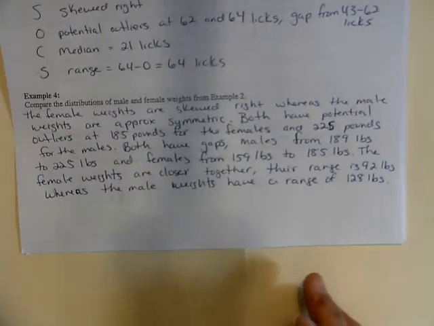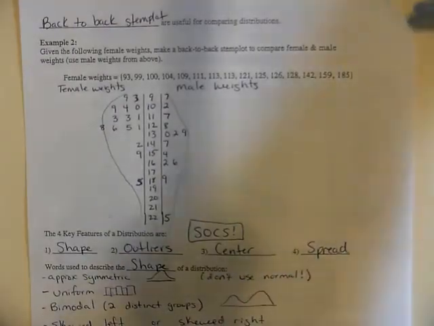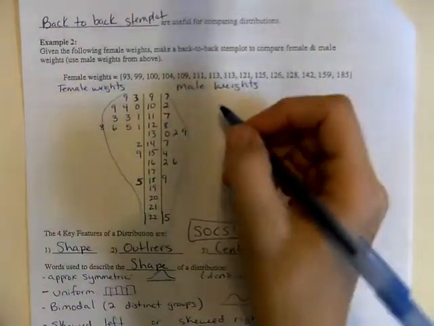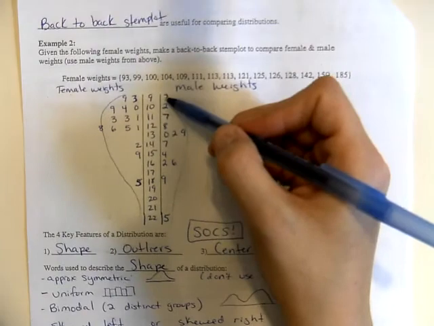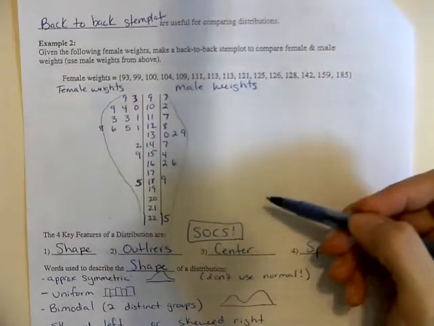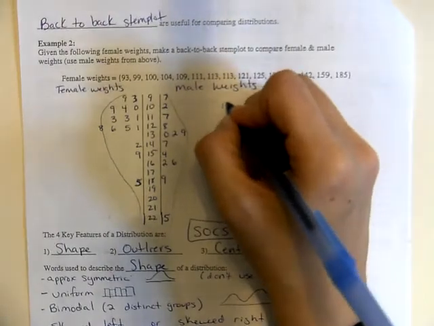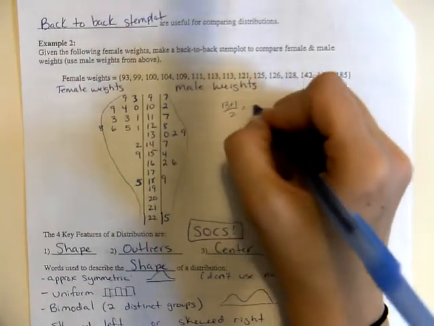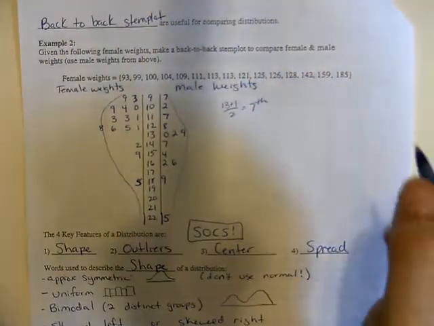Okay, now the last one is the center. So let's do median again. So the median here for the guys, there's 1, 2, 3, 4, 5, 6, 7, 8, 9, 10, 11, 12, 13 numbers. So do 13 plus 1 divided by 2, I get the 7th number.